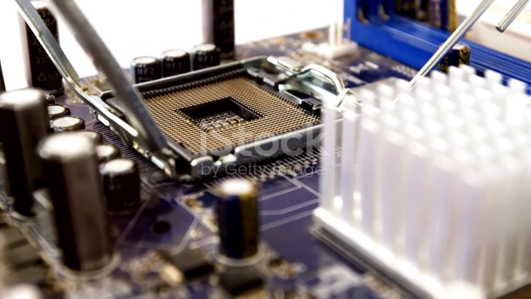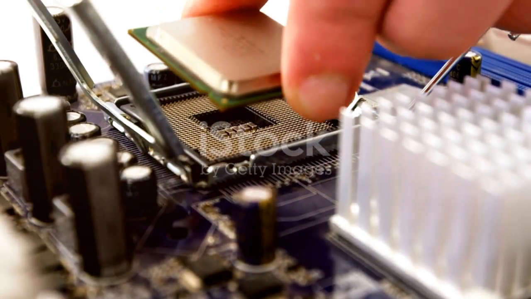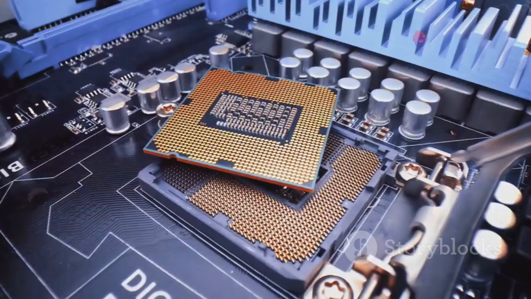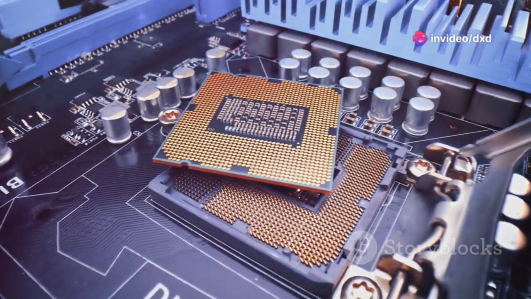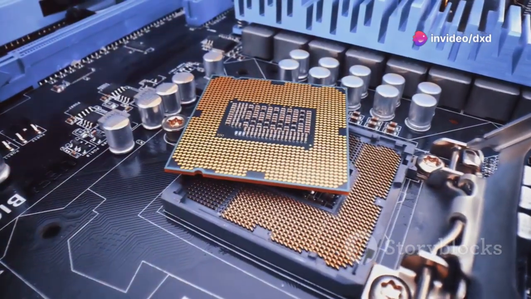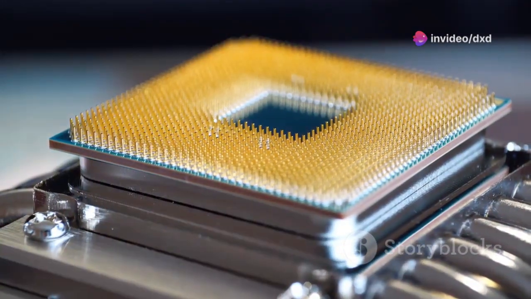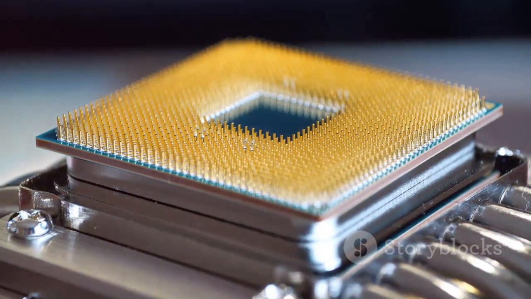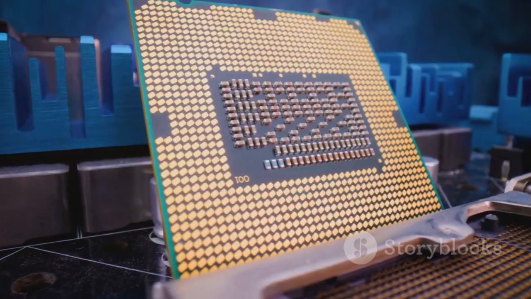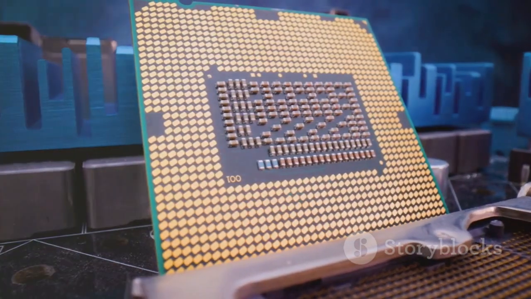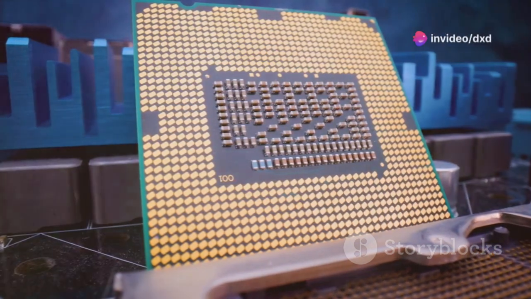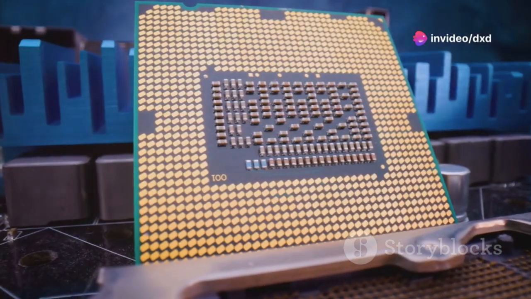Today, we're diving into the heart of your computer, the CPU, or Central Processing Unit. It's the brain of the operation, calling all the shots and making sure everything runs smoothly. You know, telling everything what to do, from running your operating system to executing software commands, from simple tasks like opening a file to complex stuff like rendering three-dimensional graphics. The CPU handles it all with precision.